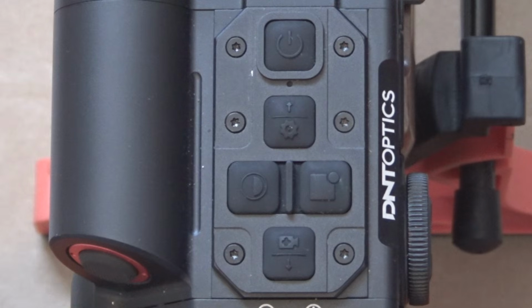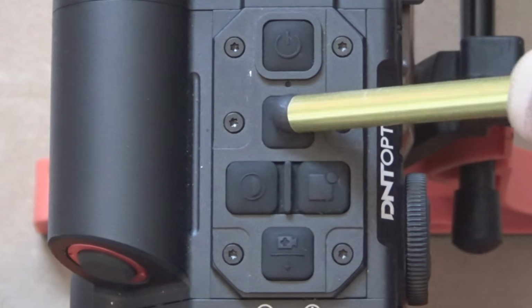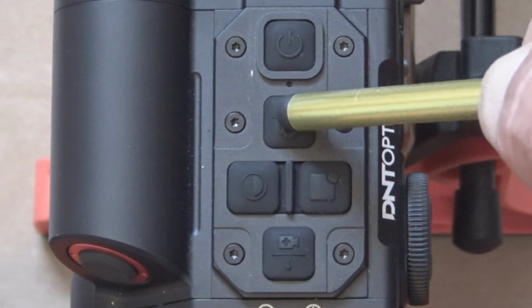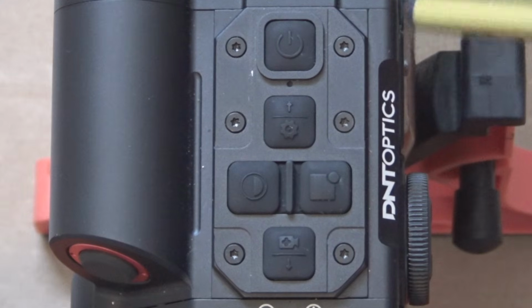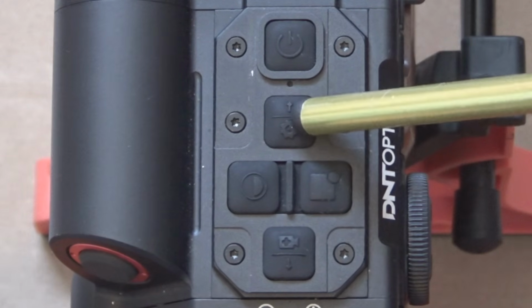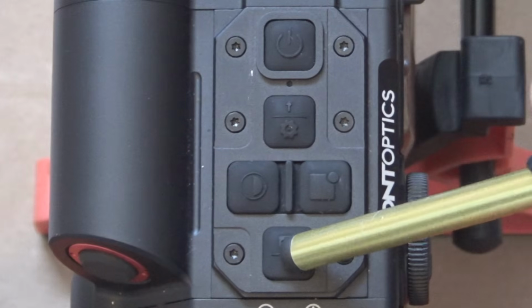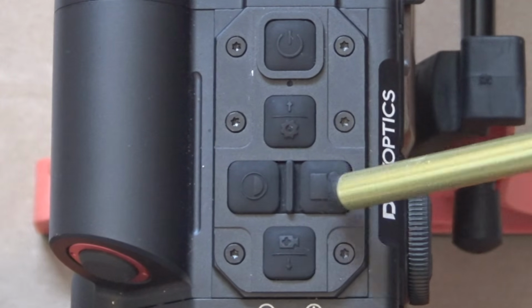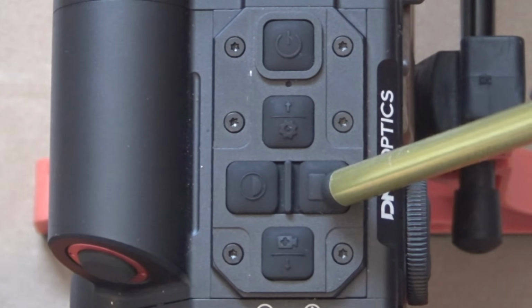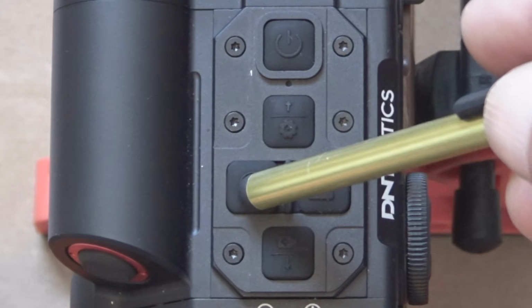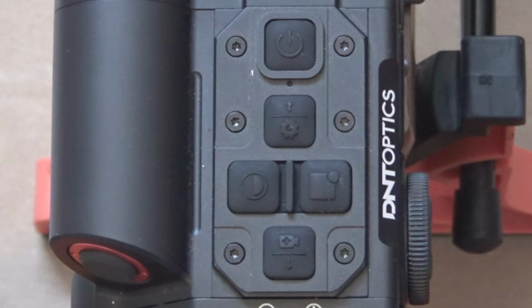When using the menu, long press on the cog to enter the menu, and then we've got up, down, OK or select, and return. And that's it, it's quite straightforward. I'll leave a diagram, hopefully that will make sense as I'm running through the menu.